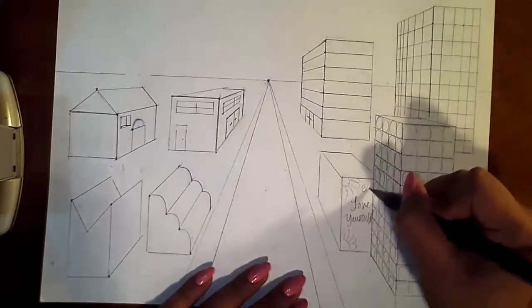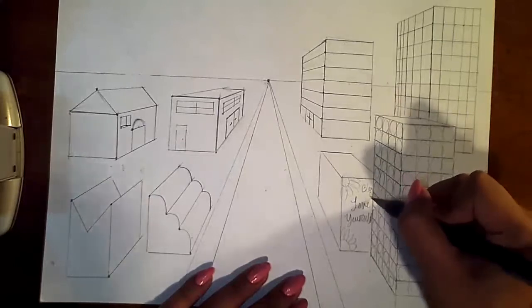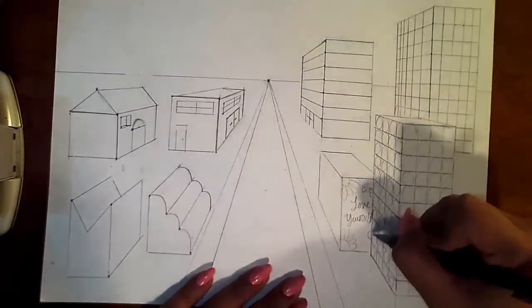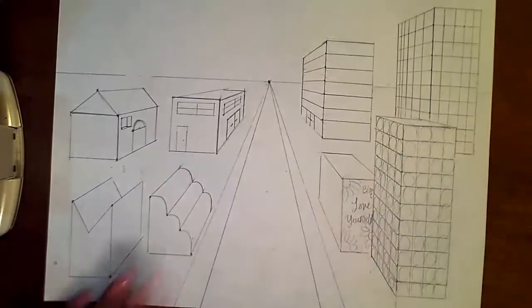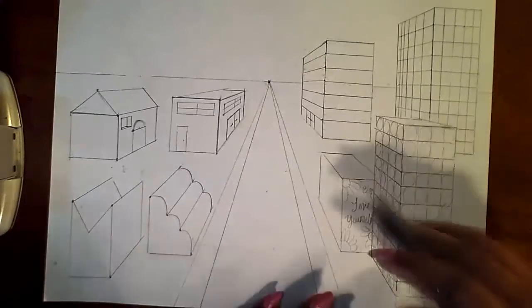Bloom. Bloom and love yourself. And then right here, more flowers. So one of your walls could have, you know, a mural.